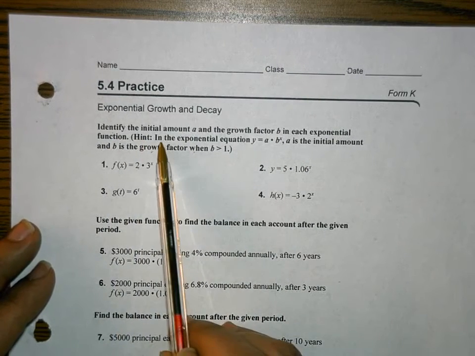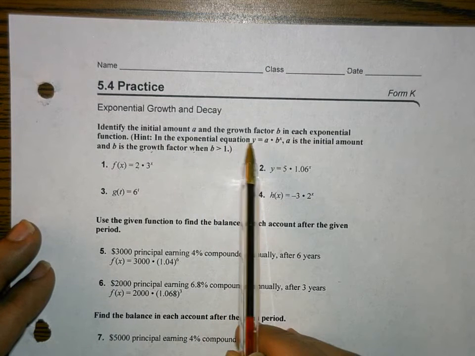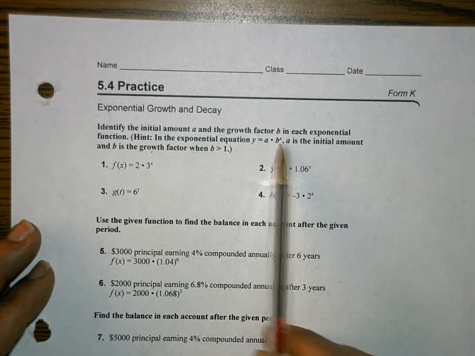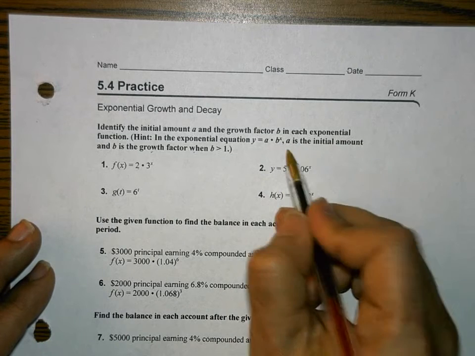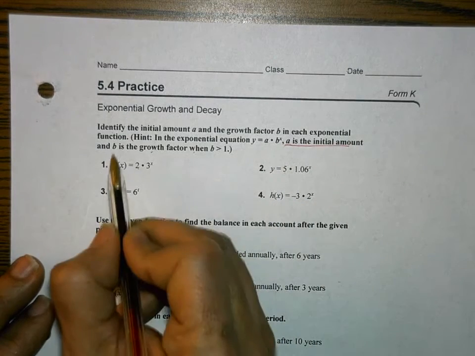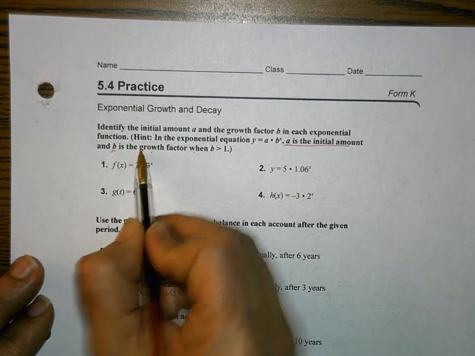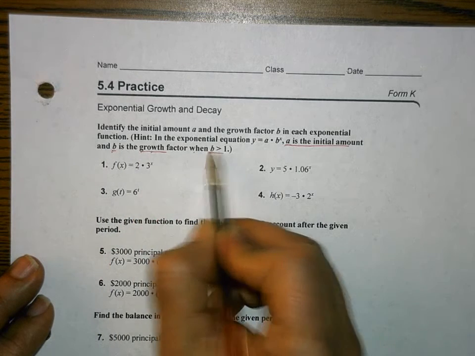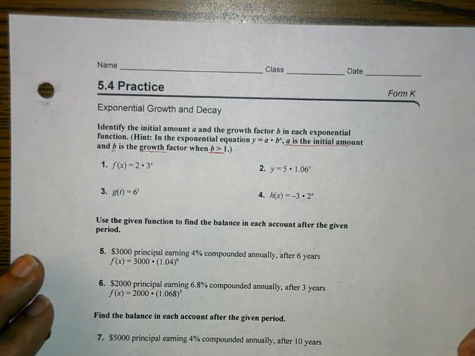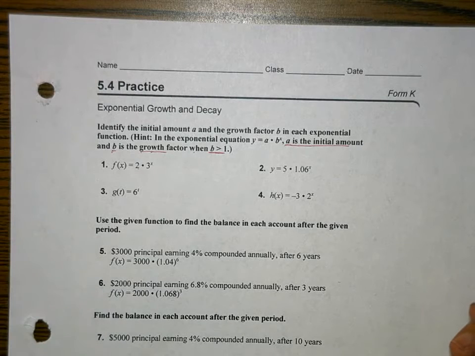In the exponential equation, y equals a times b to the x power, a is the initial amount, so we want you to identify the initial amount and then find the b, which is the growth factor, and it has to be greater than 1. If it is not greater than 1, then it's not a growth. It will be a decay.